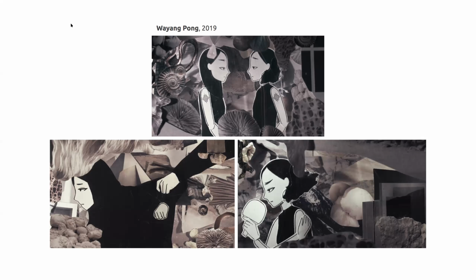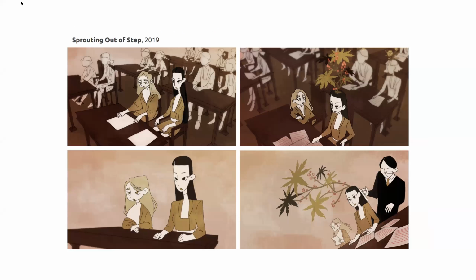And the only way that I could really signify that these are two different characters is by having the audience associate each of them with one side of the screen. So she was always on the right, she would be facing the left, and that's how I oriented everyone. And I brought that a little bit further in Sprouting Out of Step, but maybe in a less obvious way.